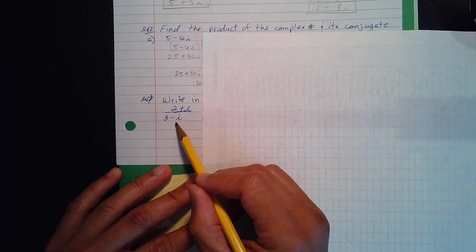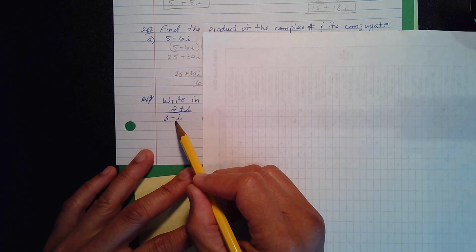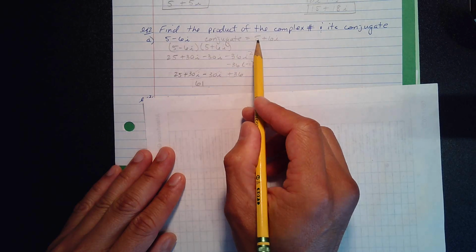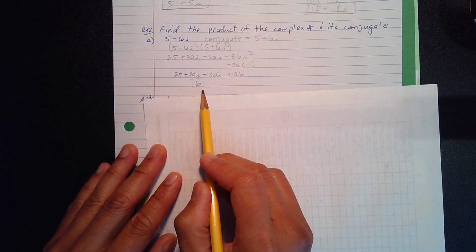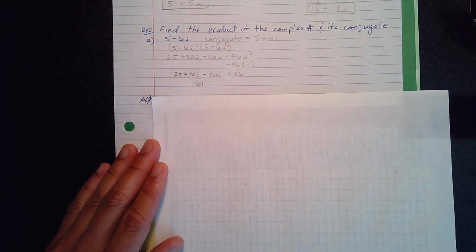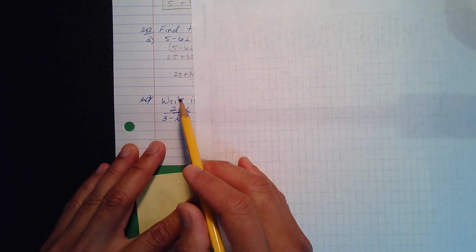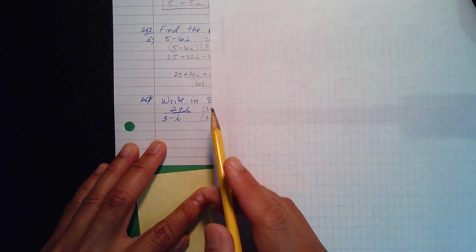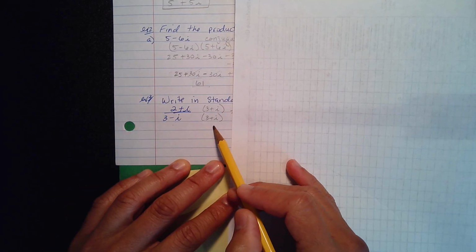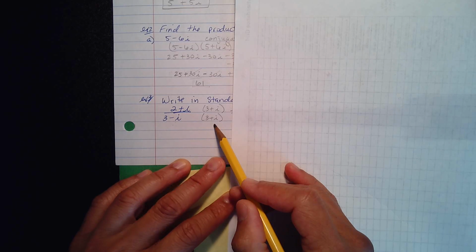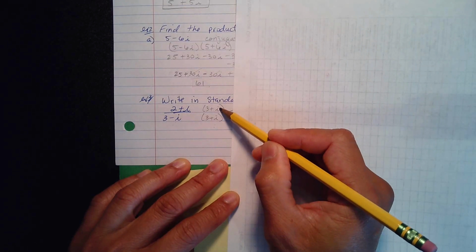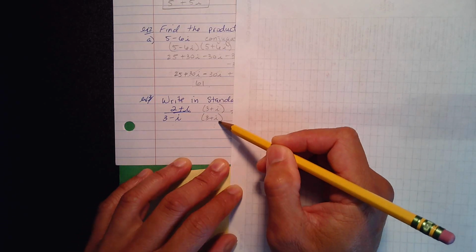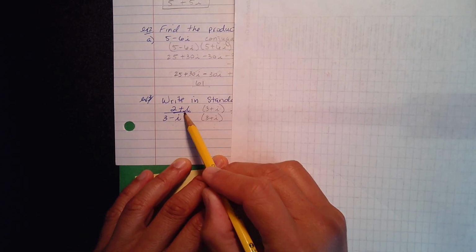So what you're going to do is multiply by the conjugate. Because if you notice, when you multiply by the conjugate here, our result was just a real number. So that's why here you want to multiply by the conjugate. The conjugate of 3 minus i is 3 plus i. Whatever you do in the denominator, you do in the numerator, because this number over itself is equal to 1. We are not changing the value of the problem. So we just carry out the multiplication.